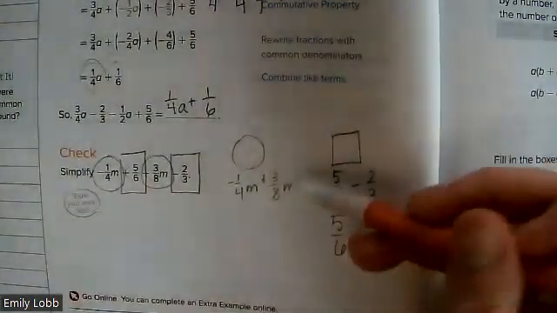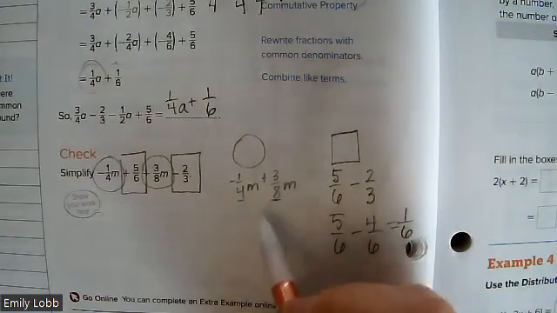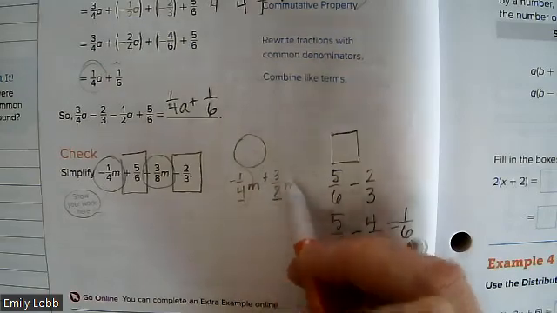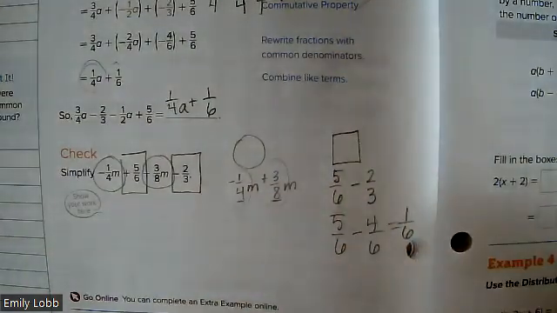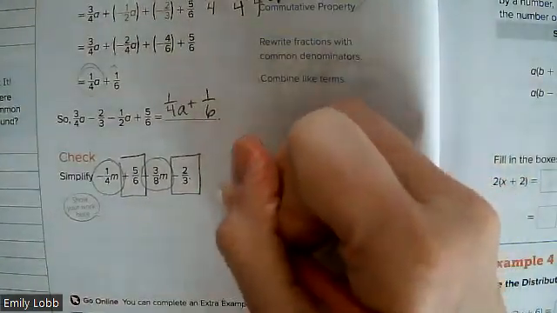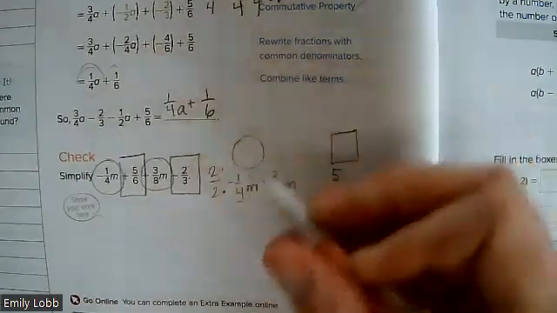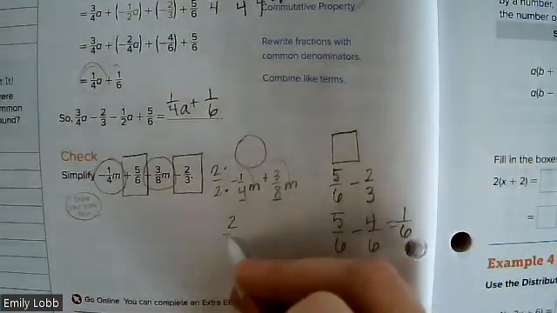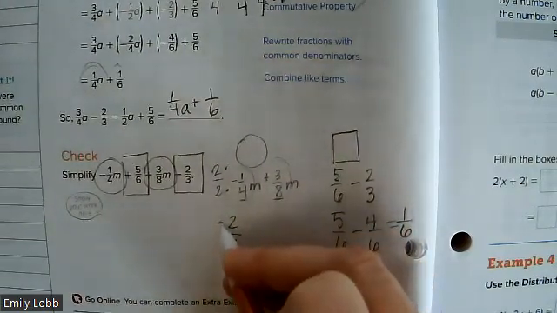Now we do need to combine these, but our denominators are different. So how do I make this look like this, or at least have the same denominator? Times it by 2, good. So whatever I do to the bottom, I have to do to the top. So 2 times 1 is 2, 2 times 4 is 8, and this was negative.